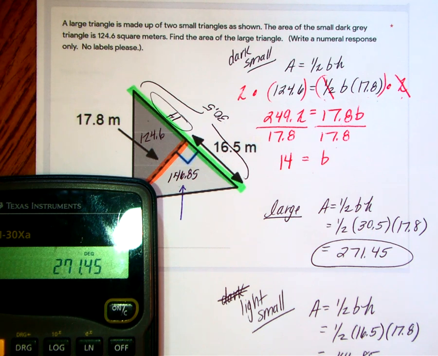So the big thing is, if you look at the whole big triangle, it should be 271 and 45 hundredths, or you break it down into 2 smaller triangles and add them together. Either way, you're going to get the right answer.